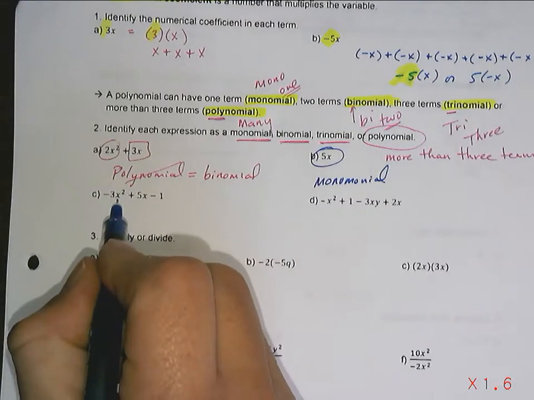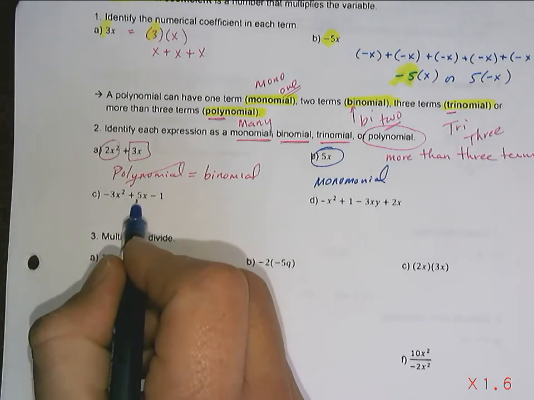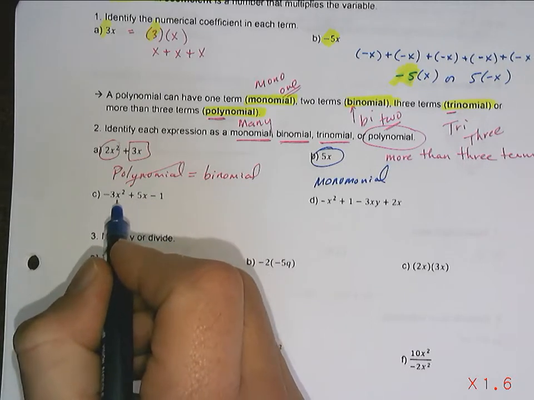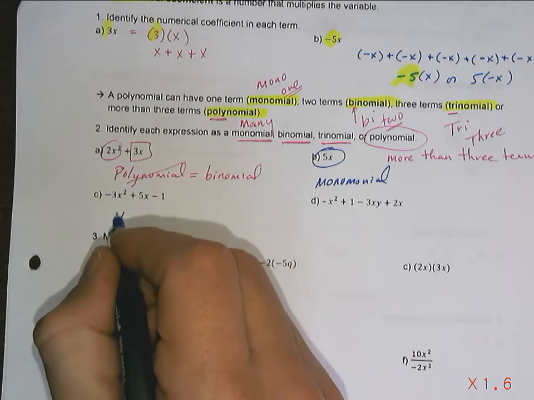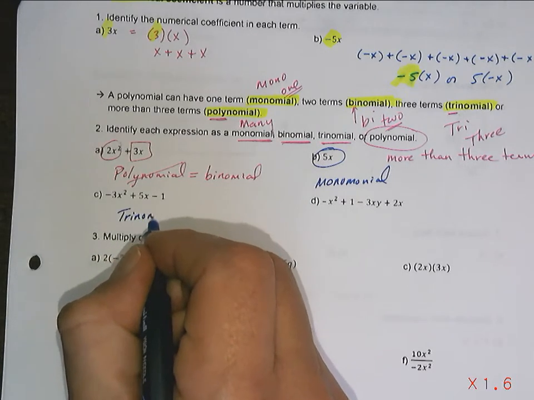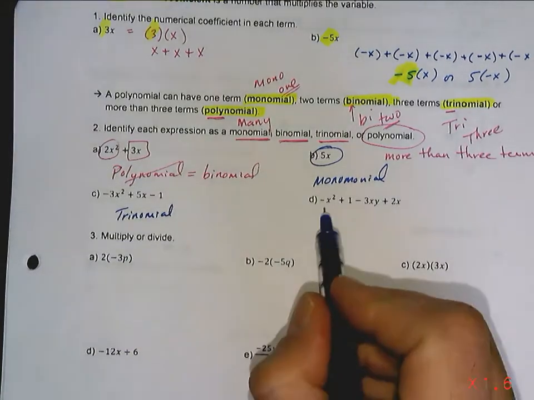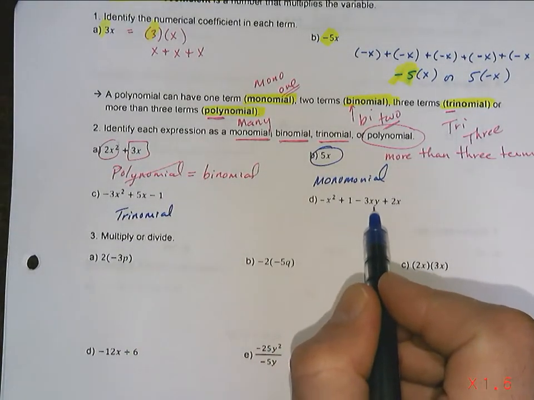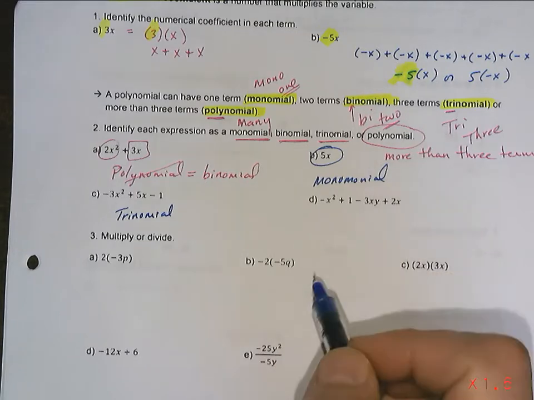This one, I've got x squared, so I've got x and I've got numbers. These are 3 unlike terms, x squared, x's, and numbers. They can't be put together. This is a trinomial. And the last one has x squared, numbers, x, y's, and x's.